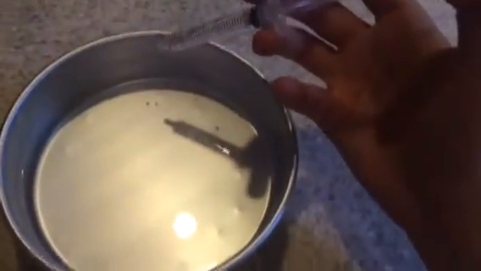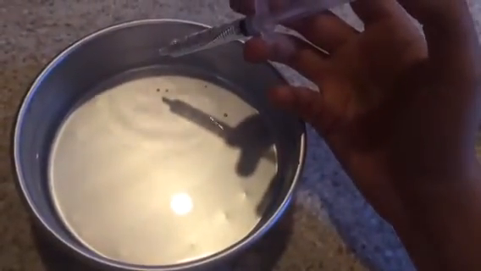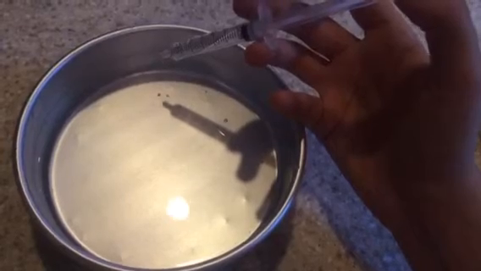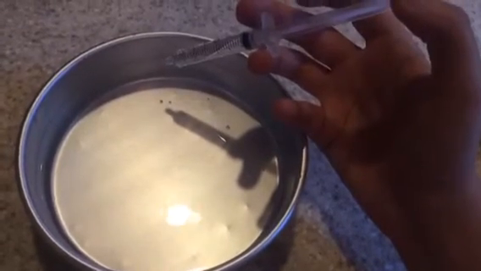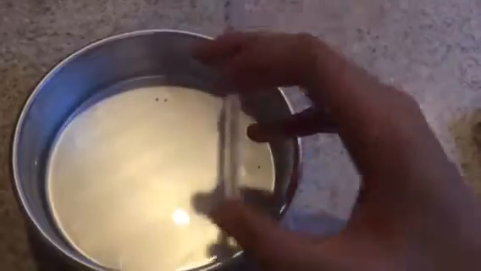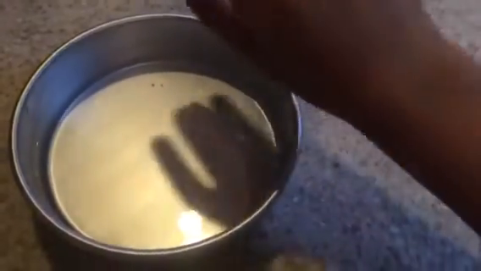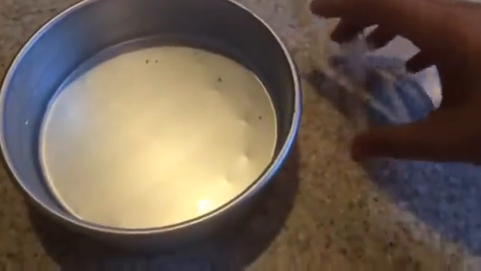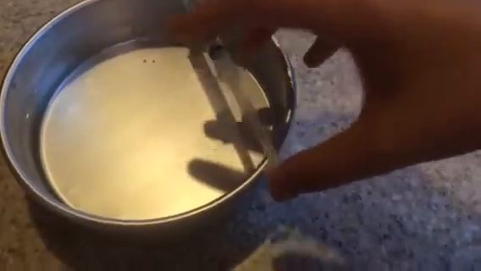Now towards the edge. So you can see as it hits, it moves from here to the other side, filling the entire thing.